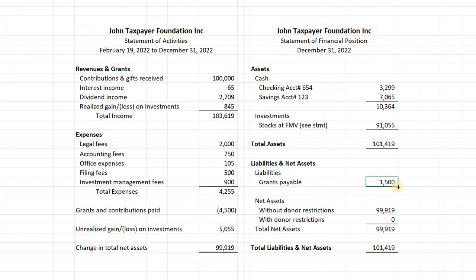And this is really important because these are going to be separately stated on the 990 PF, right? They're separately stated, and the $3,000 that was actually paid, that's the only piece that is treated as paid and applied against that minimum distributable amount. And so we'll look at that a little bit later as well. And then the unrealized gain loss on investments.